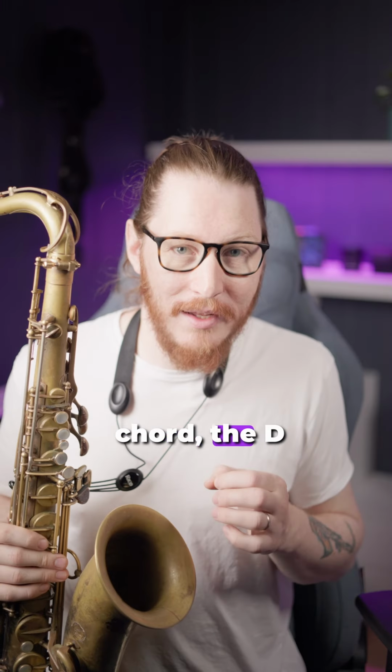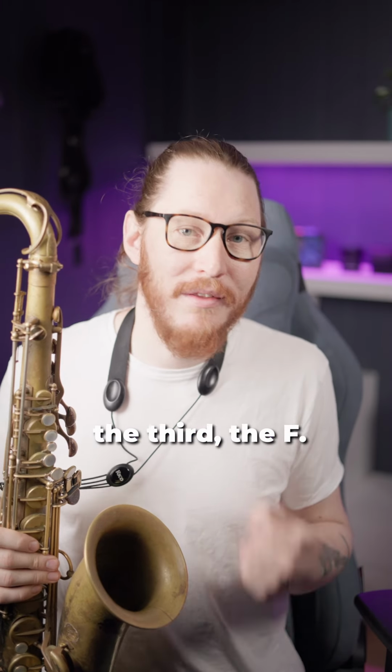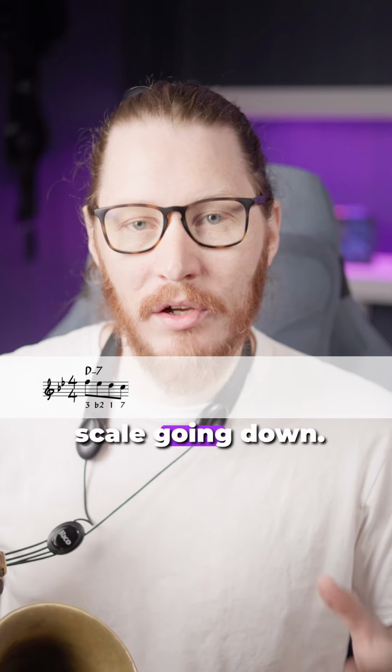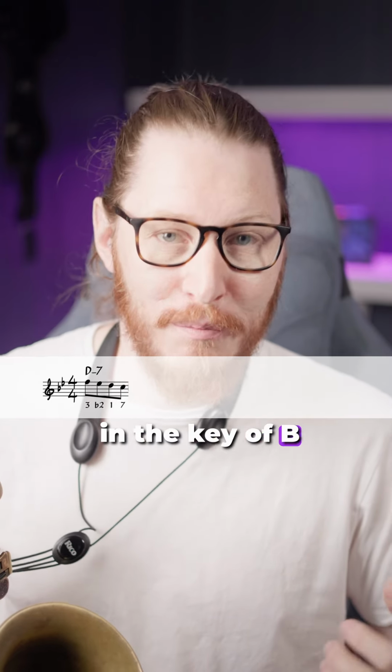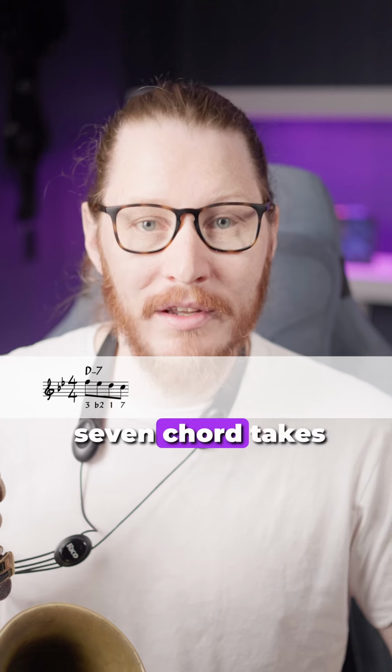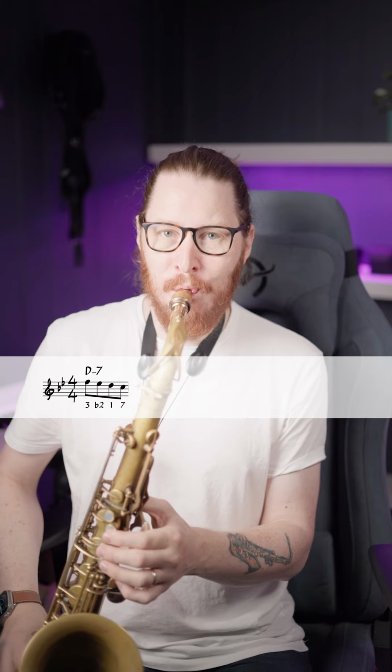So on the 3 chord, the D minor 7, let's start on the 3rd, the F. Now we're just going to play a scale going down, and since we're in the key of B flat, the D minor 7 chord takes the Phrygian mode.